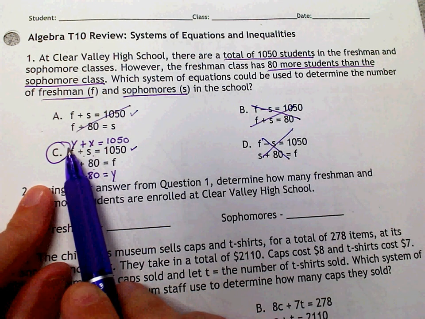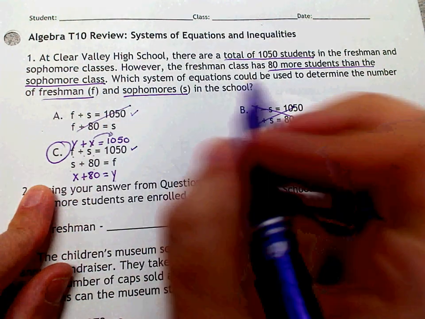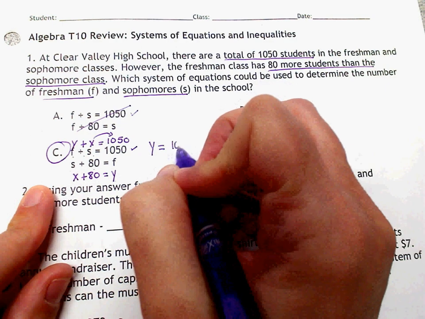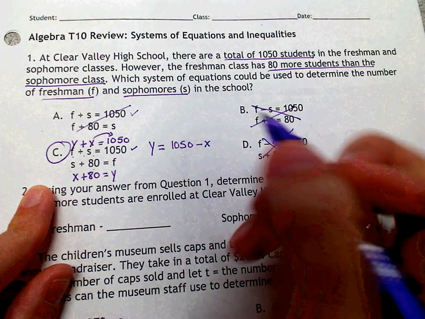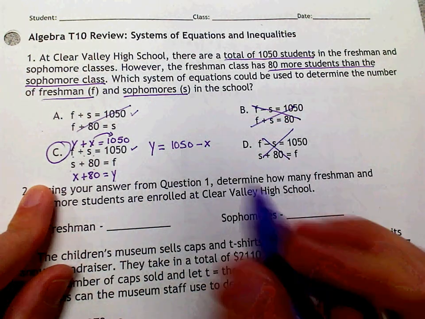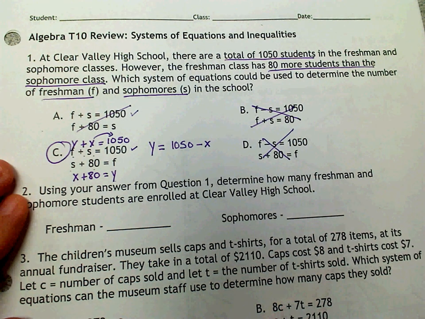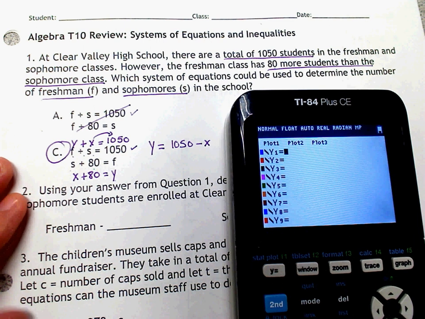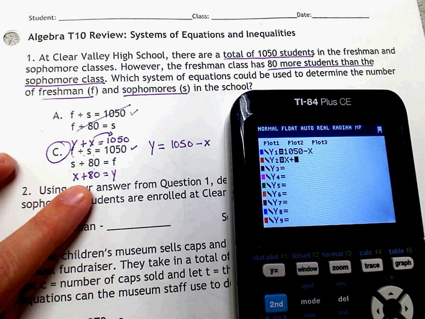So to get Y by itself, we just got to move the X over. So this is going to be Y equals 1,050 minus X. And you don't have to divide anything. You can put that in parentheses if you want. But these are the two equations that we're going to use. So then I can go to my Y equals, in my calculator, I can do 1,050 minus X, and then this is X plus 80, and hit graph.